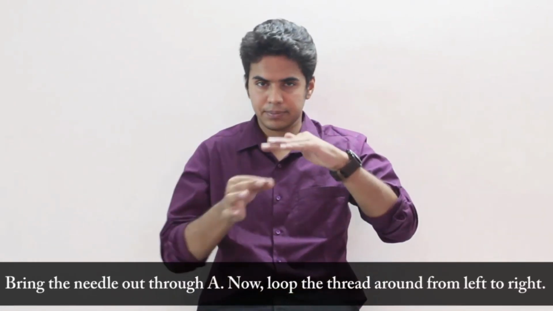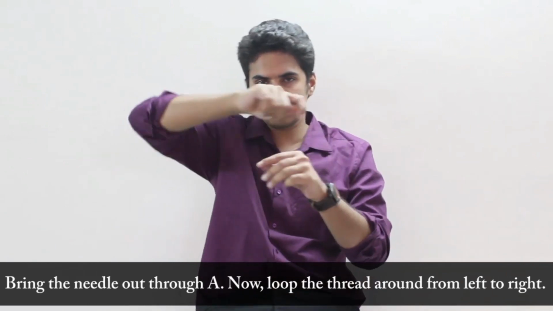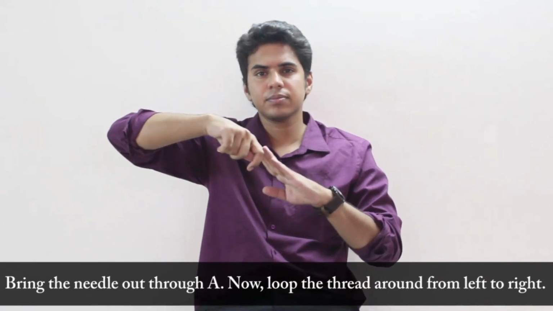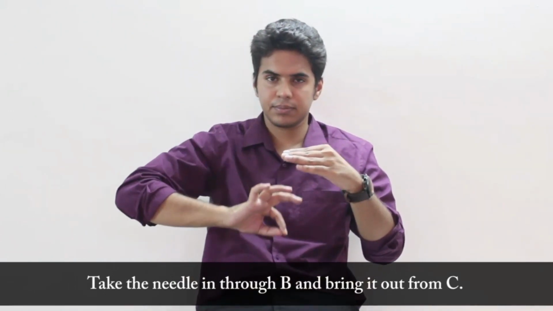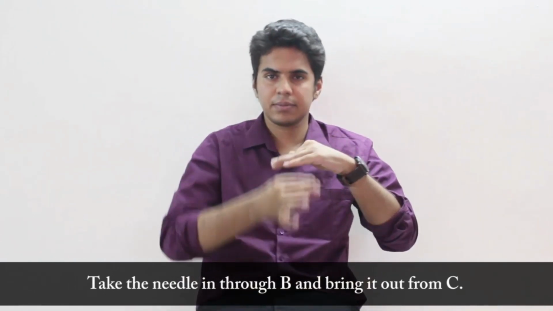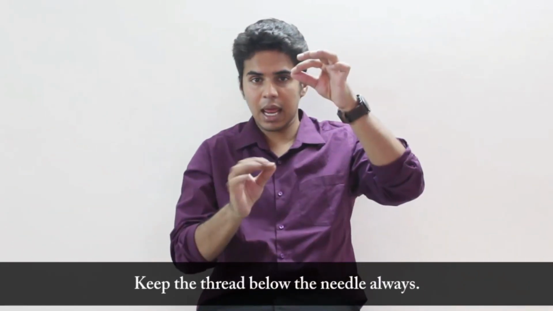Step 1. Bring the needle out through A. Now loop the thread around from left to right. Take the needle in through B and bring it out from C. Keep the thread below the needle always.